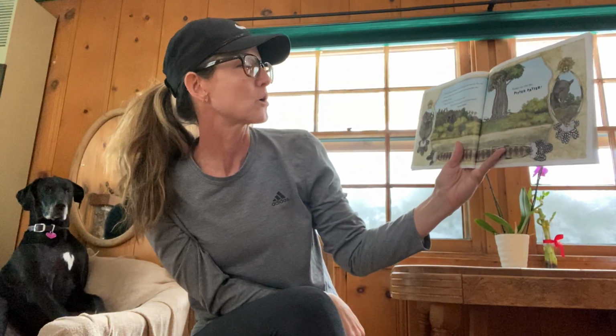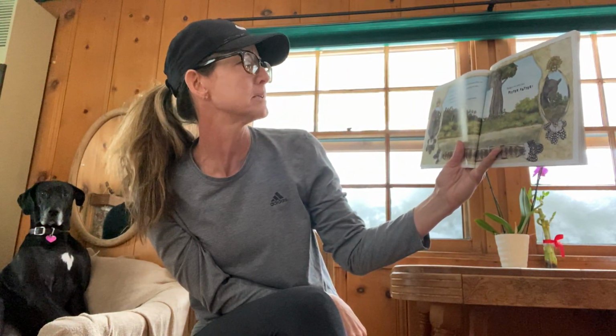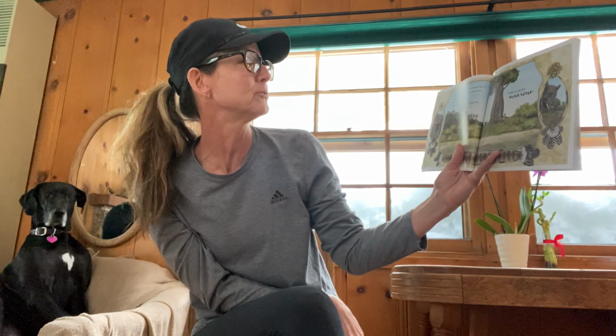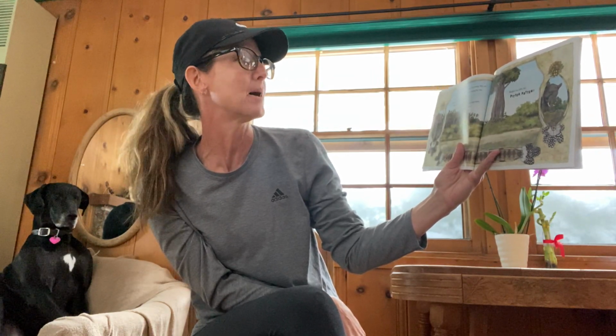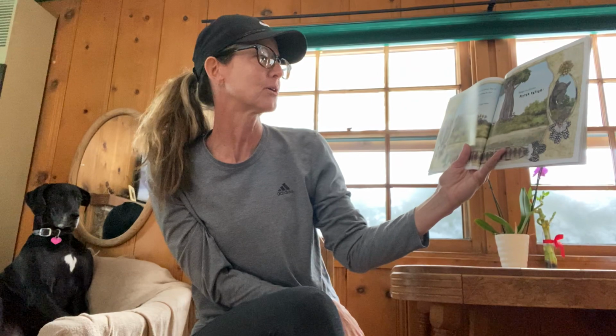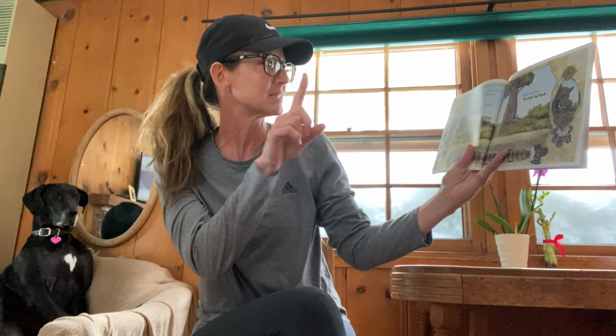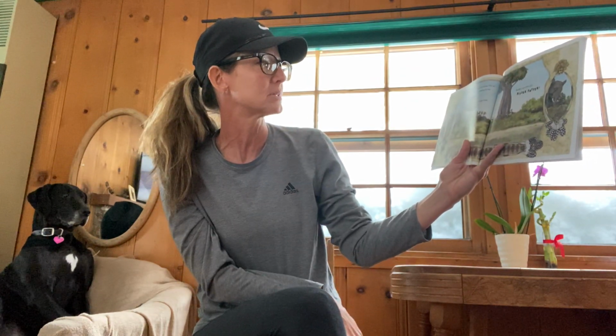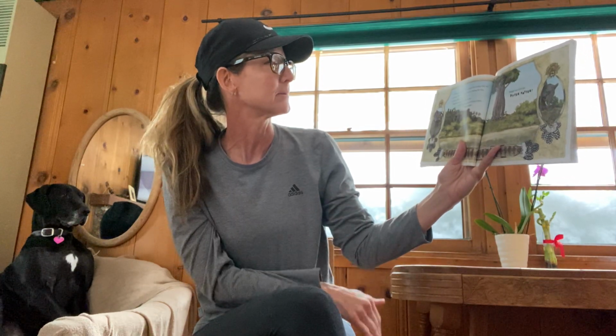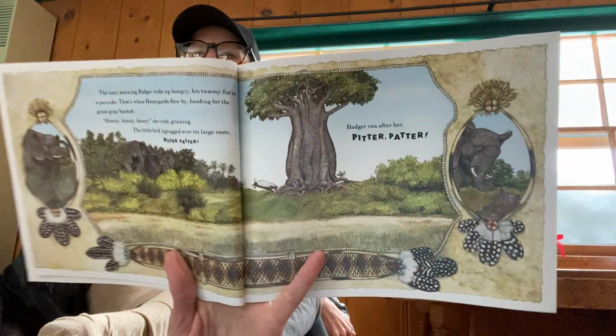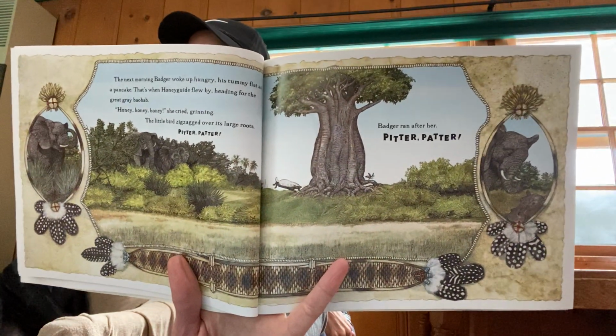The next morning, Badger woke up hungry, his tummy flat as a pancake. That's when Honey Guide flew by, heading for the great gray baobab. Honey, honey, honey, she cried, grinning. The little bird zigzagged over its large roots. Pitter patter, pitter patter. The baobab is the name of a tree in Africa. Badger ran after her. Pitter patter, pitter patter, just like he did every day.